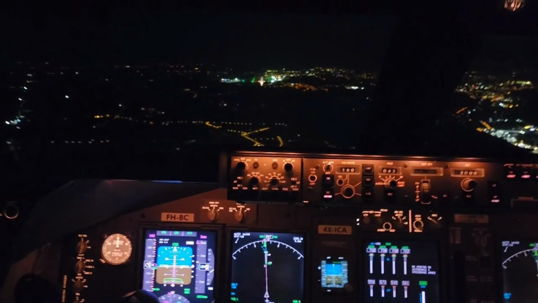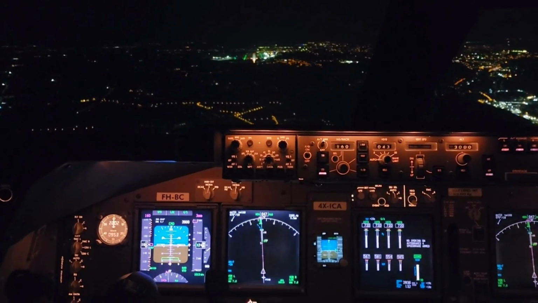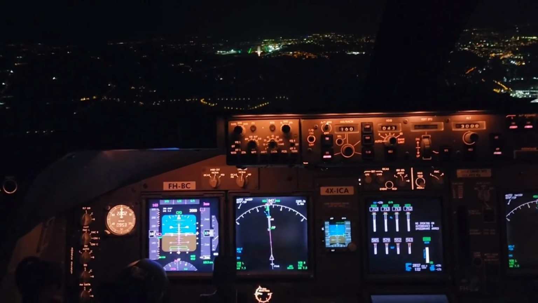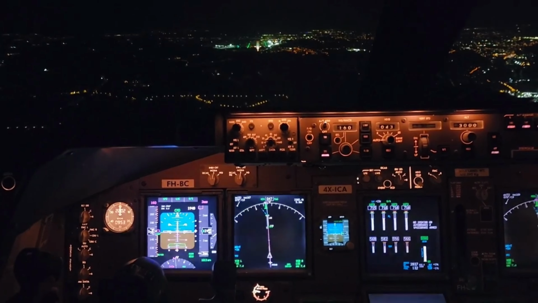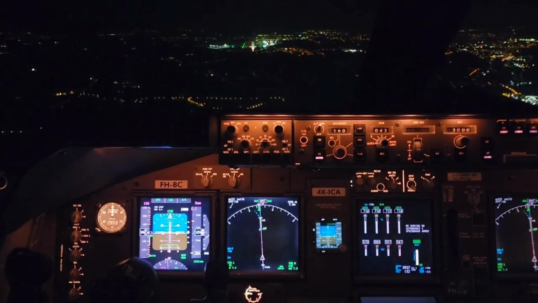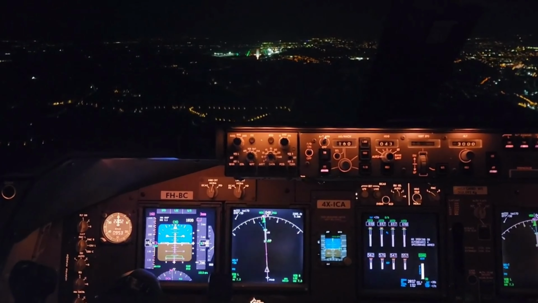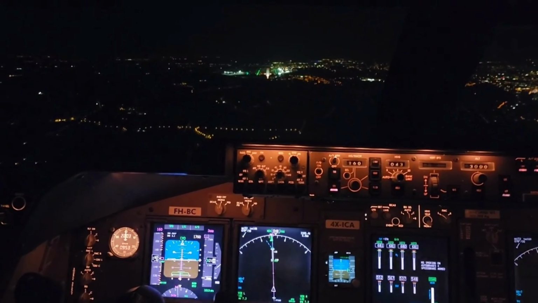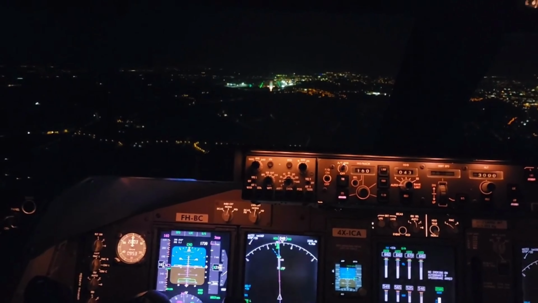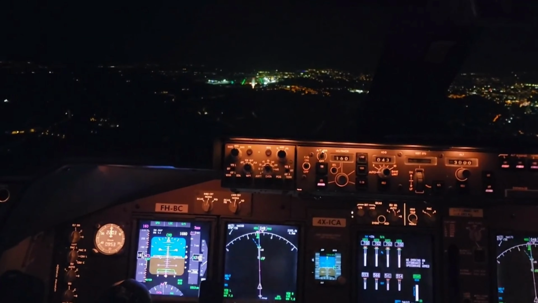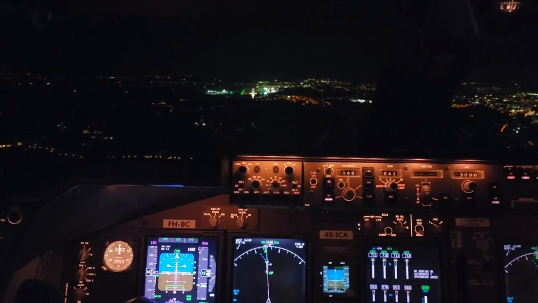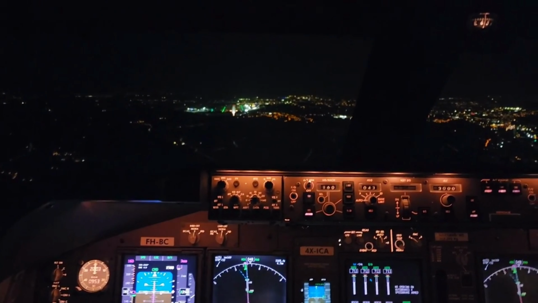On the screen, you can see on the left side my PFD, primary flight display, the artificial horizon, and on top of the PFD it's the FMA. The green lights are the flight mode annunciation. And you can see over there the localizer, the glide slope, and the speed engage of the auto throttle.